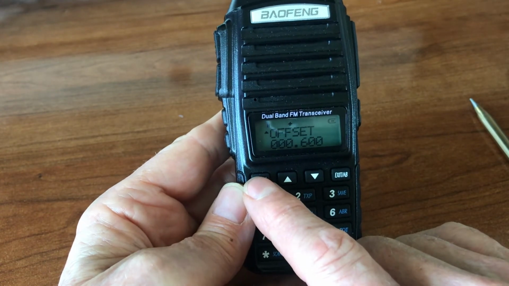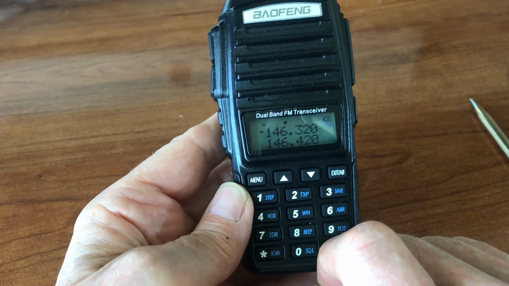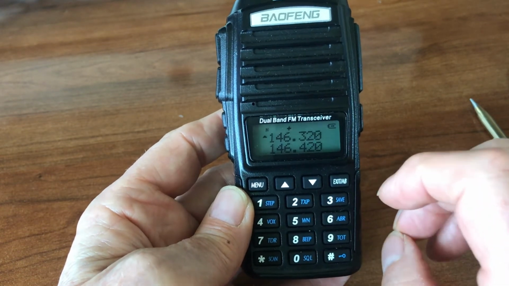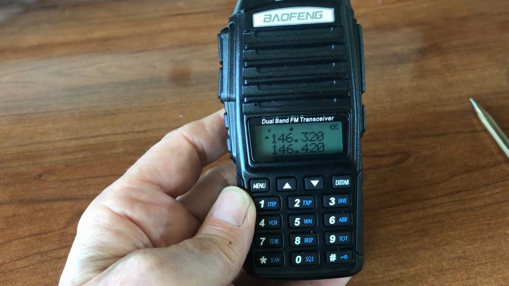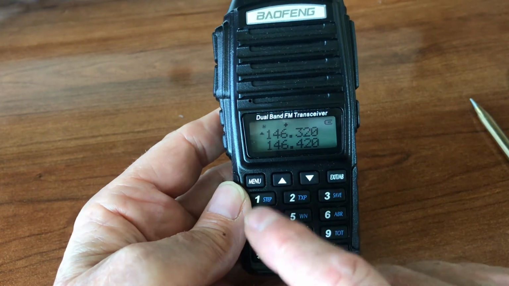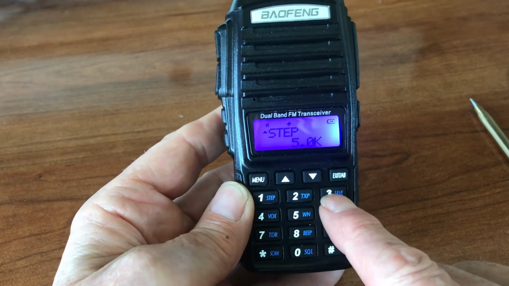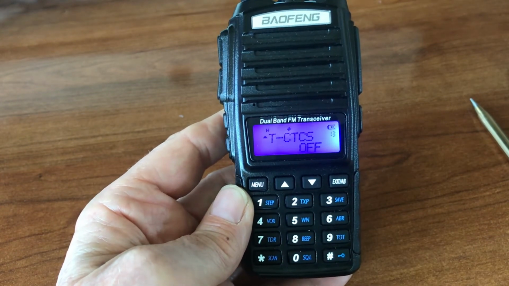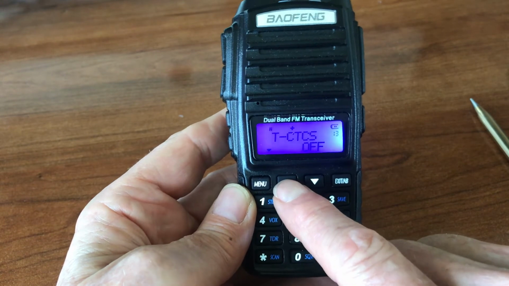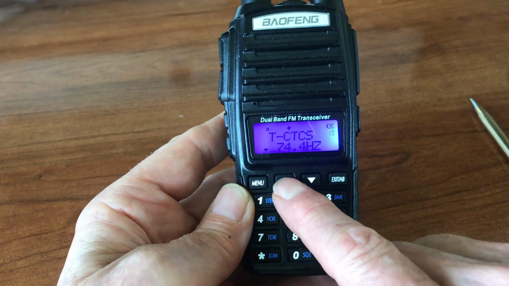Going to hit menu again, because the last thing we need to do is set the personal code. It's called the PL code, and basically it's like a password on your computer. What it's going to do is send a little code to the repeater, saying we're accessing that repeater so we don't get mixed up with another repeater. So I'm going to hit menu. Menu. I'm going to hit 13. And you can see that's the CTCSS code, and it's now off. If I hit menu again, now I can start going with the up arrow, and this code is 100. So we're going to keep going until we hit 100.